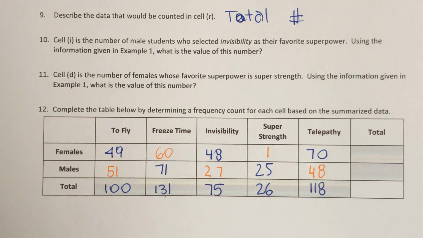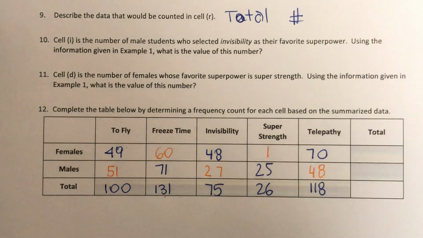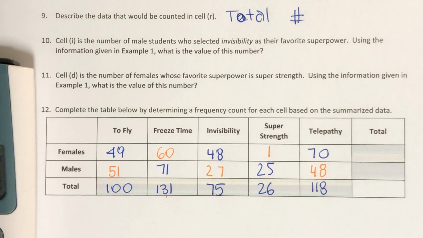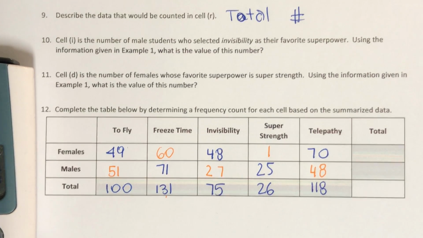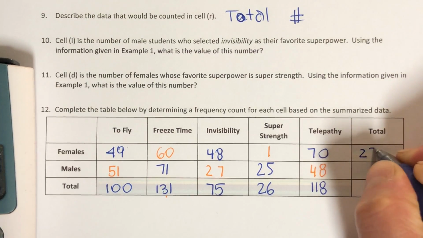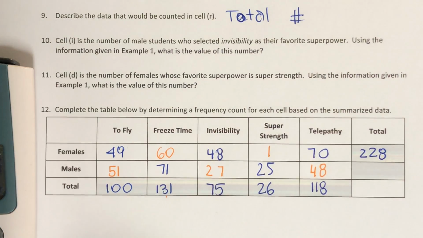And for my total, well, we would have to grab the calculator and we would have to add all the numbers. And I didn't do this yet, but I'm going to do this very quickly right now. 49 plus 60 plus 48 plus 1 plus 70. That is going to give me 228. So notice I know that I have 228 females.